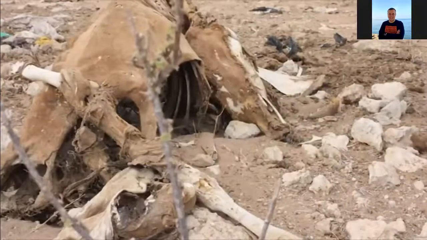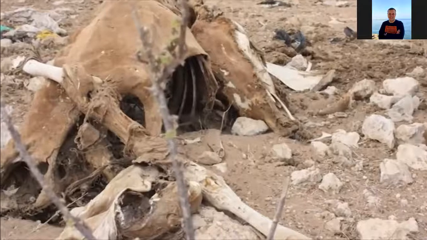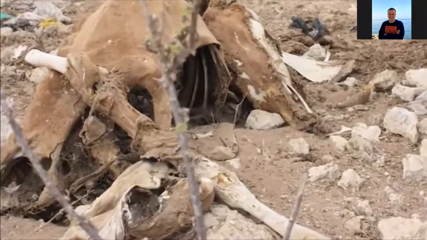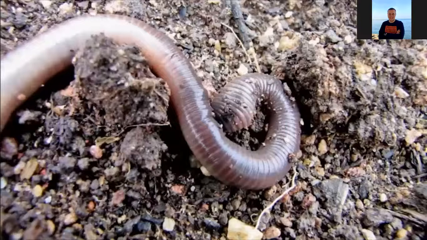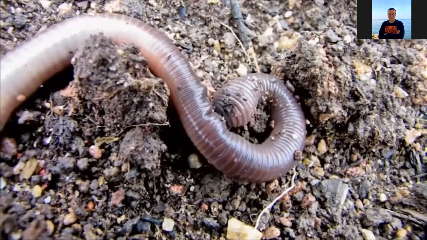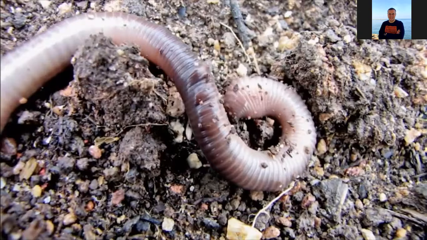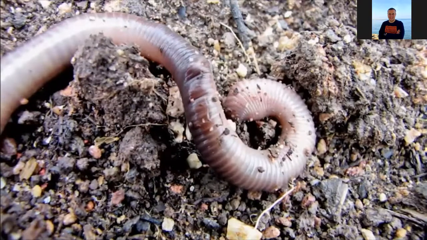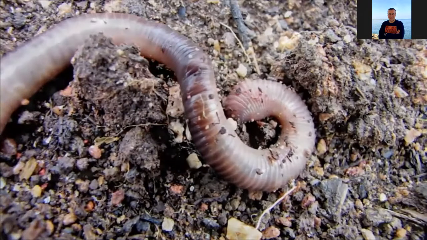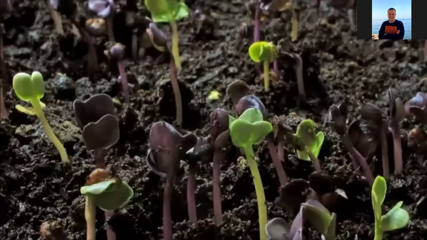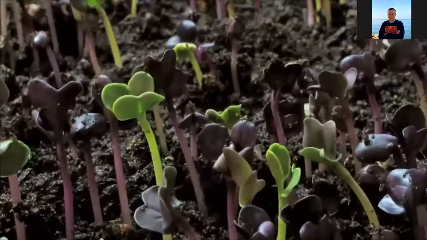When plants and animals die, they become food for decomposers. An example of an animal decomposer is an earthworm. Earthworms eat dead plants and animals. The waste that earthworms leave behind is rich in nutrients. Nutrients help plants grow.